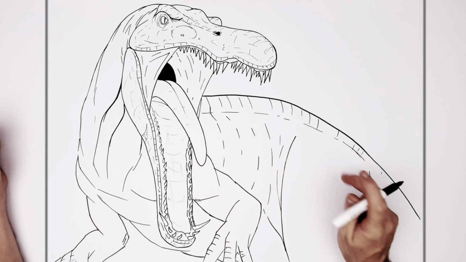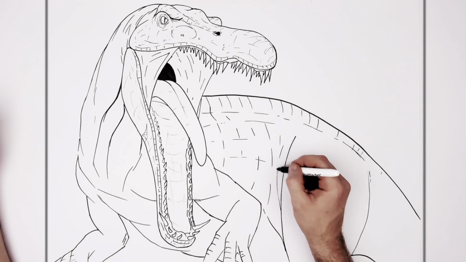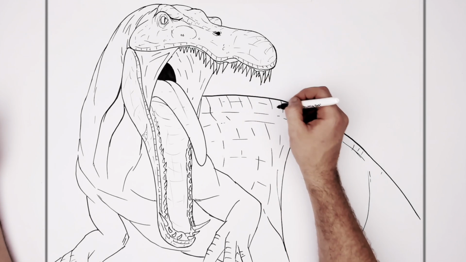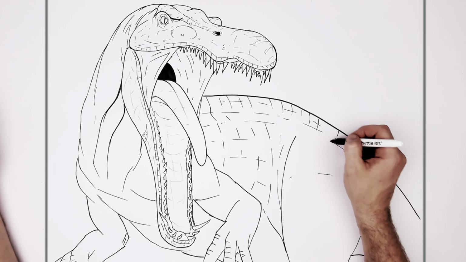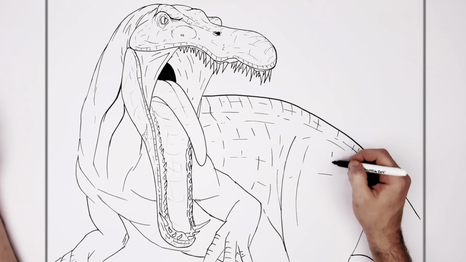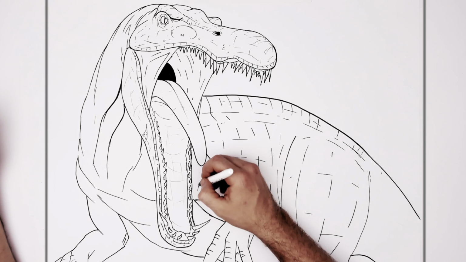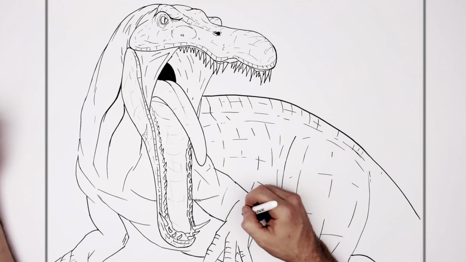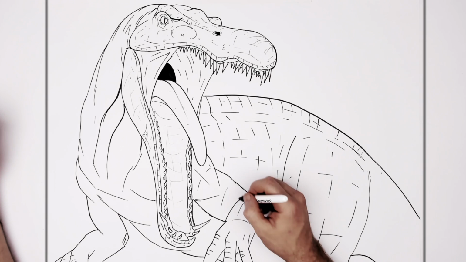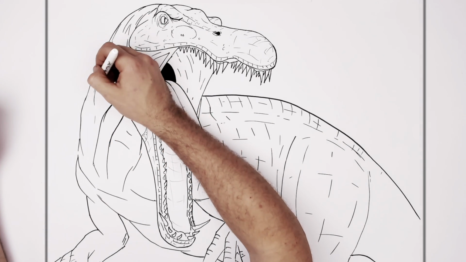And then you go across, just broken lines across, like that. Maybe one or two there. And you do that basically on each shape. So you go around his leg, his arm, everywhere. Dots and stuff as well, around the neck.